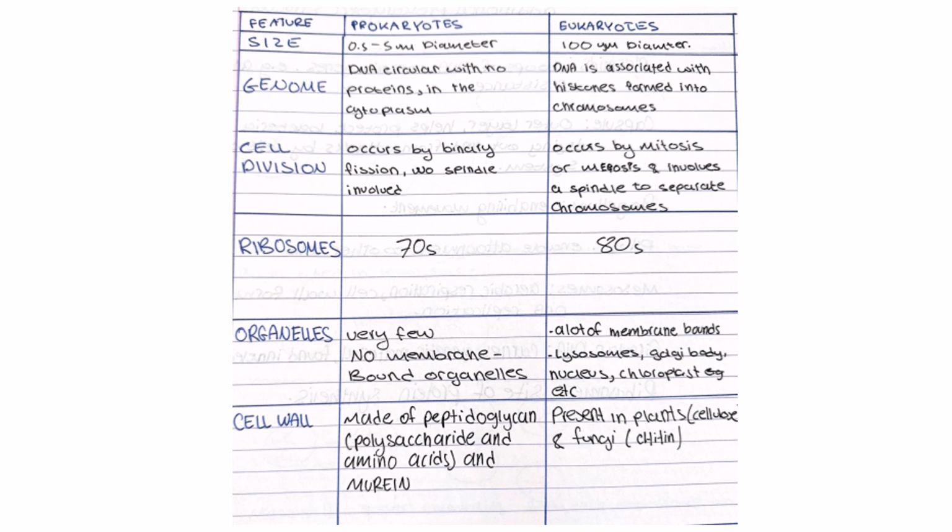Ribosomes are smaller in prokaryotes, so they're 70S. Eukaryotes are 80S. Now, organelles. There are very few and no membrane-bound organelles in prokaryotes, whereas in eukaryotes, there are a lot of membrane-bound organelles. The cell wall of prokaryotes is made out of peptidoglycan, and in eukaryotes, it's going to be made of either cellulose or chitin.